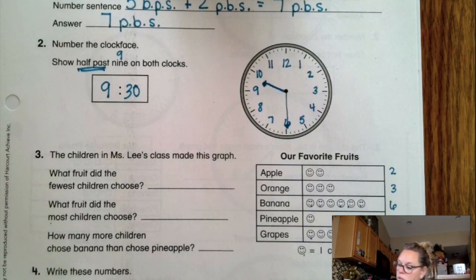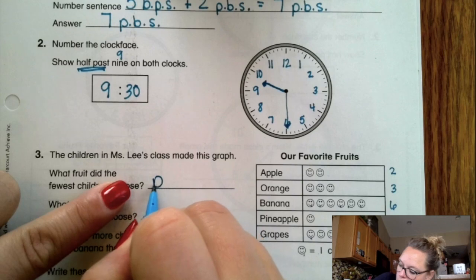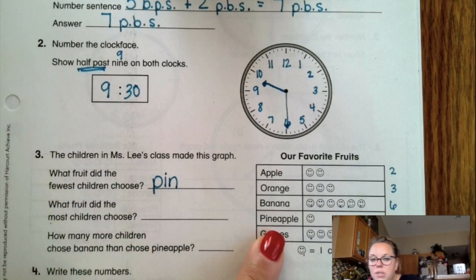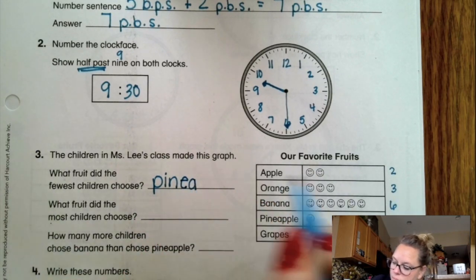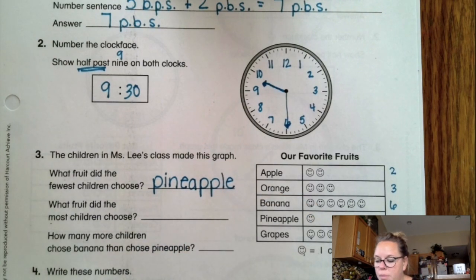So what fruit did the fewest children choose? Which one had the fewest amount of smileys? Pineapple. So on this line, I need to write pineapple. P-I-N, if I don't know how to spell it, it's right here, isn't it? E-A-P-P-L-E, pineapple.